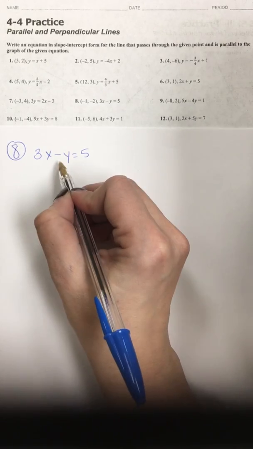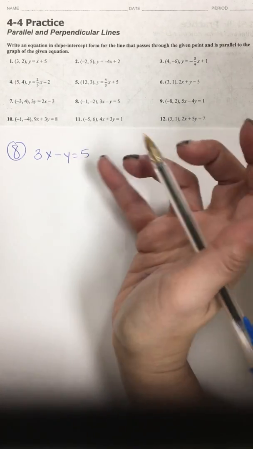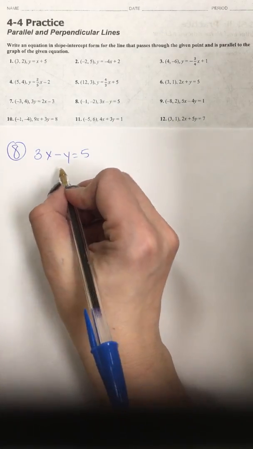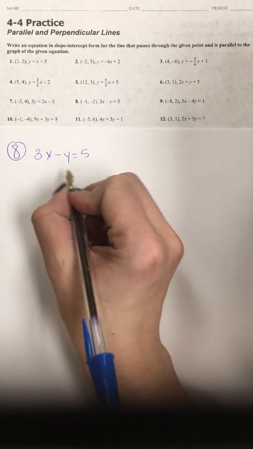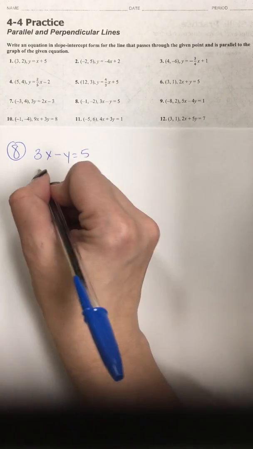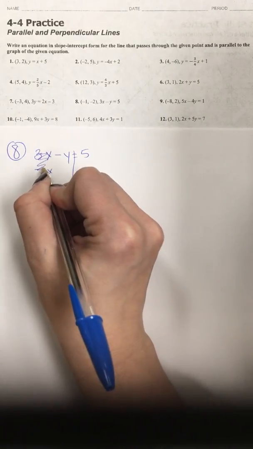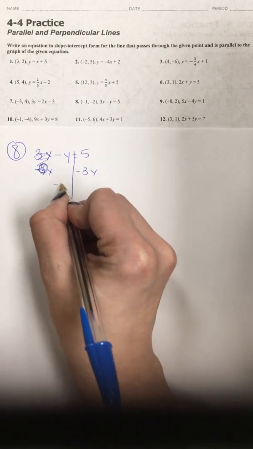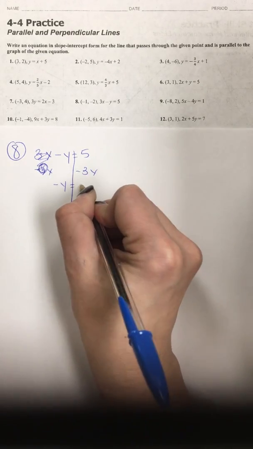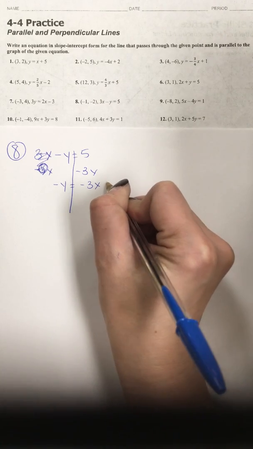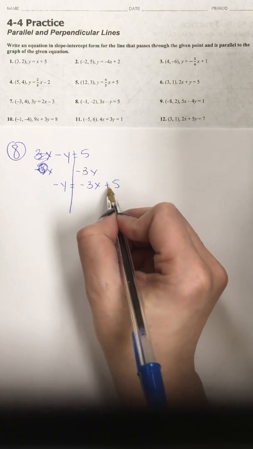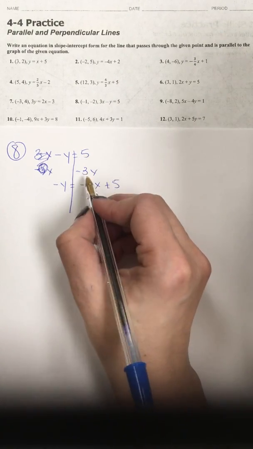This is not in y-intercept form, so I couldn't graph the equation of the line from this, so I'm going to change the equation into y-intercept form. To do that, I can move my 3x over the equal sign. This will go away because it'll equal just 0. I'll be left with negative y equals negative 3x plus 5. It's plus 5 because that's a positive 5.